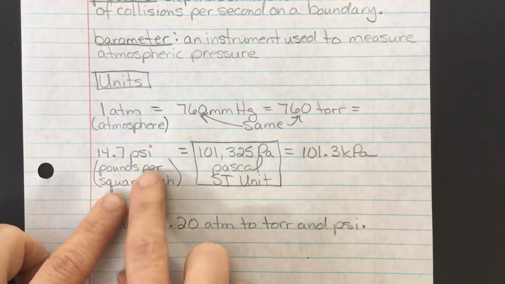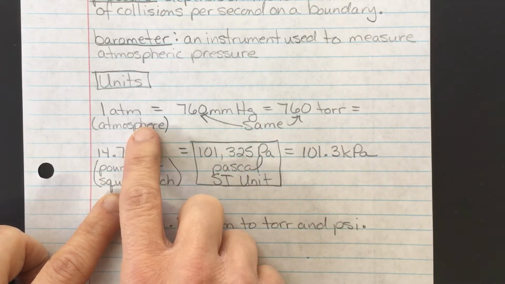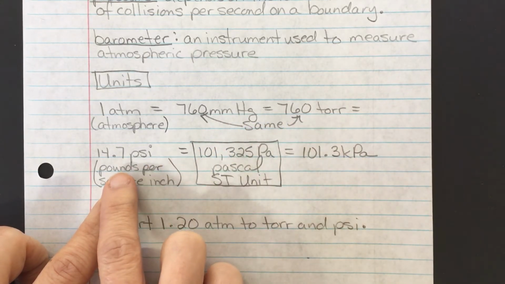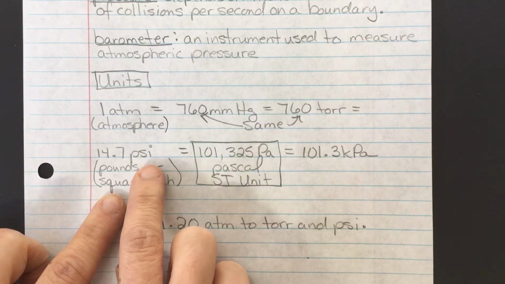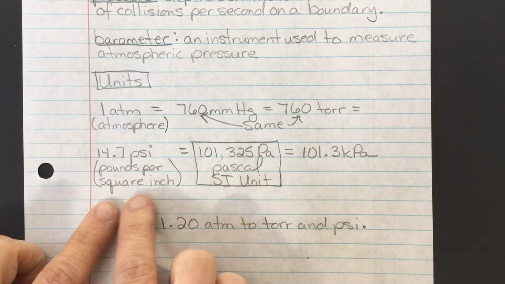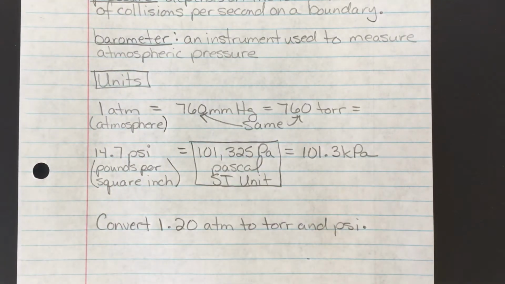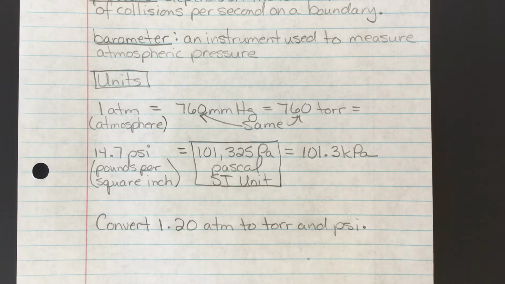Another unit we use is PSI. So 1 atmosphere equals 760 millimeters of mercury equals 760 torr equals 14.7 PSI, which stands for pounds per square inch. And this really takes in the definition of pressure as far as force per unit area. This is the unit that you will commonly see on your tires for tire pressure. Pressure for your tires is measured in PSI.